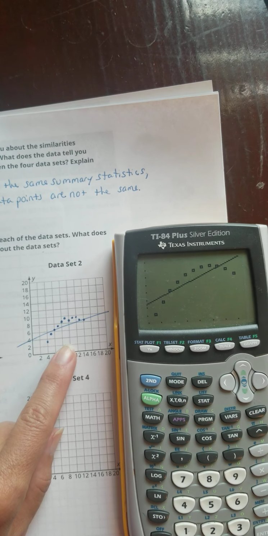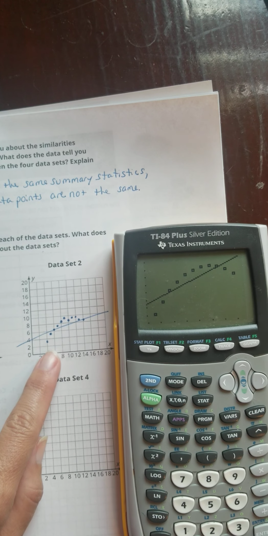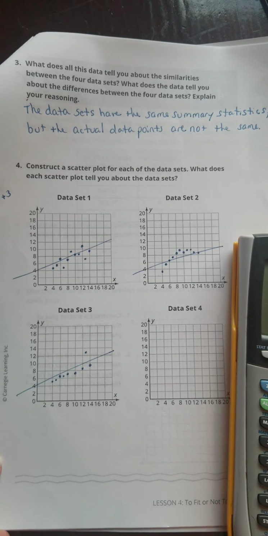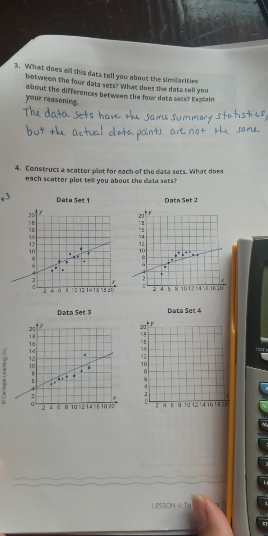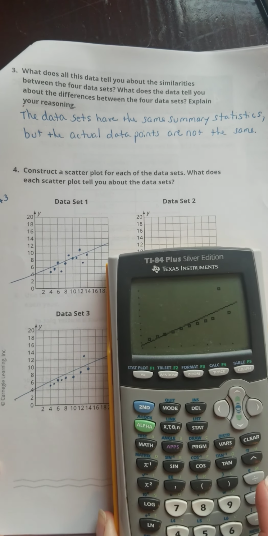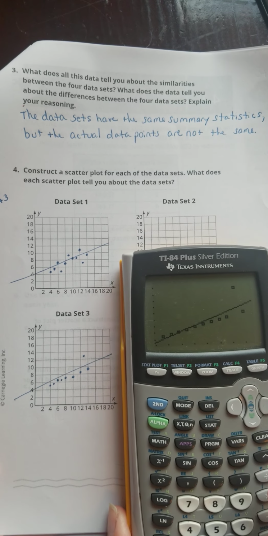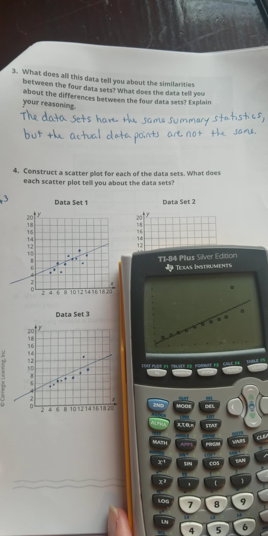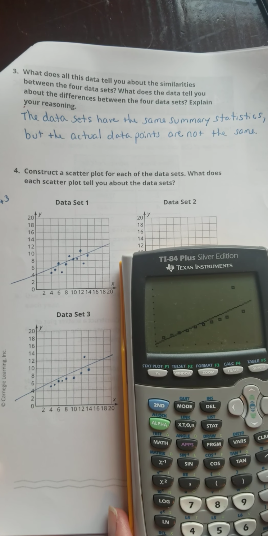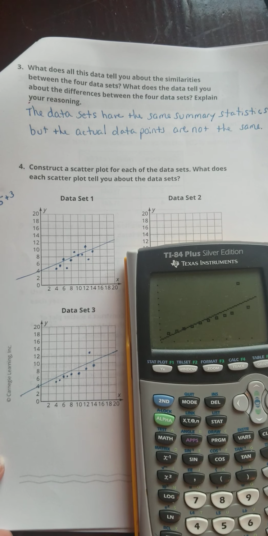So you notice it looks like a curve. It doesn't look linear. Let's look at data set 3. Here's data set 3, graphed on your graphing calculator and on your graph in your book. Very interesting graph here. We got a point that's almost like an outlier right here.